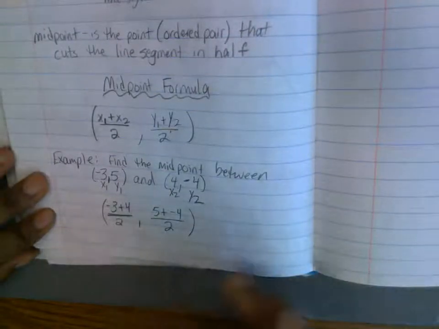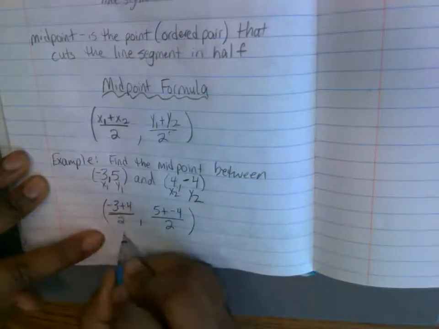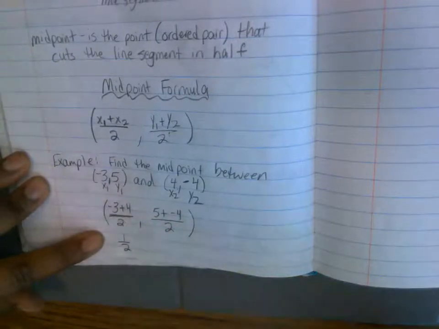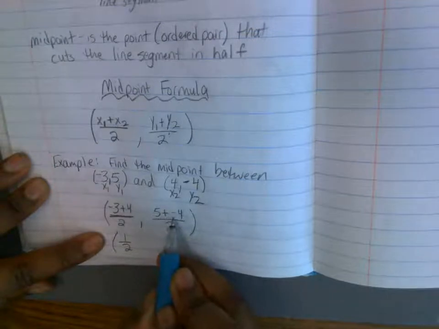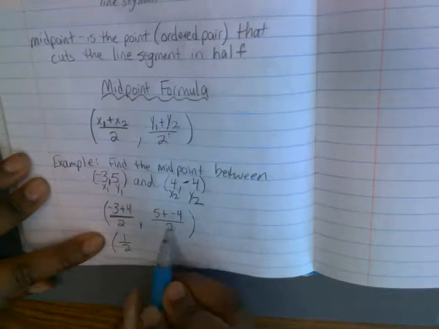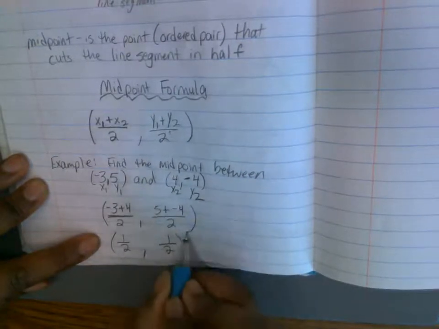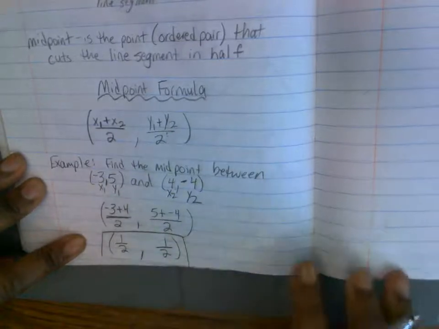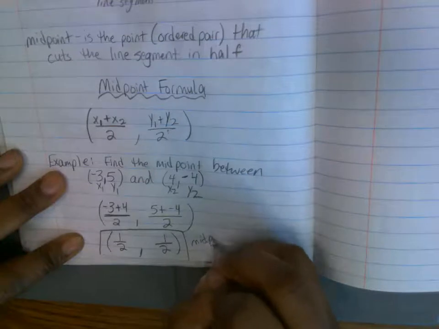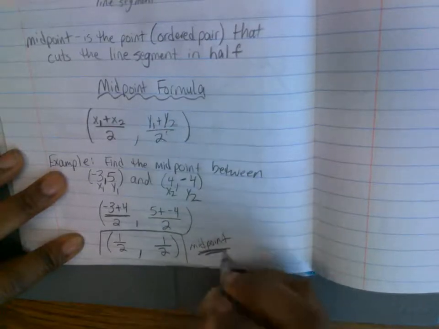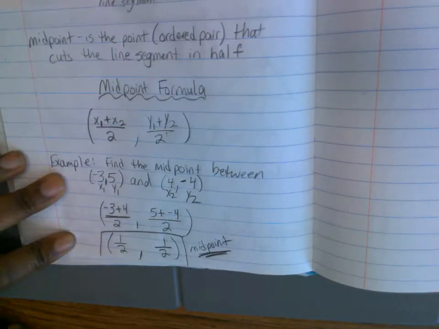When we add this together, this gives me 1/2, and over here, when we add and simplify, this also gives me 1/2. This is my midpoint, the point that's in the middle between these 2 points. I'll pause for the calls.